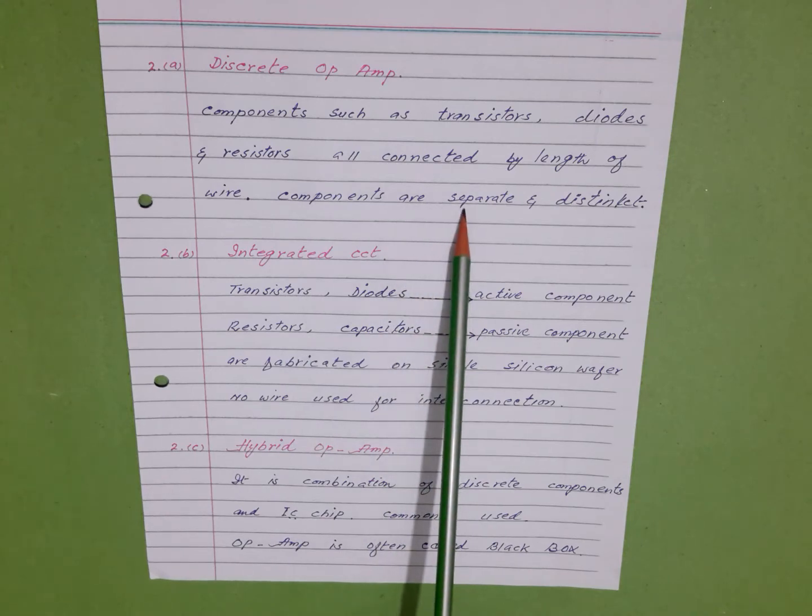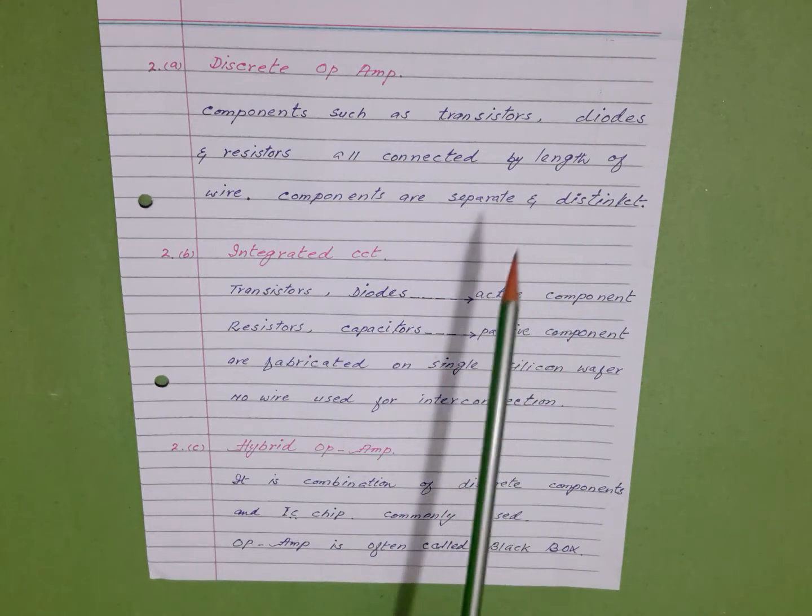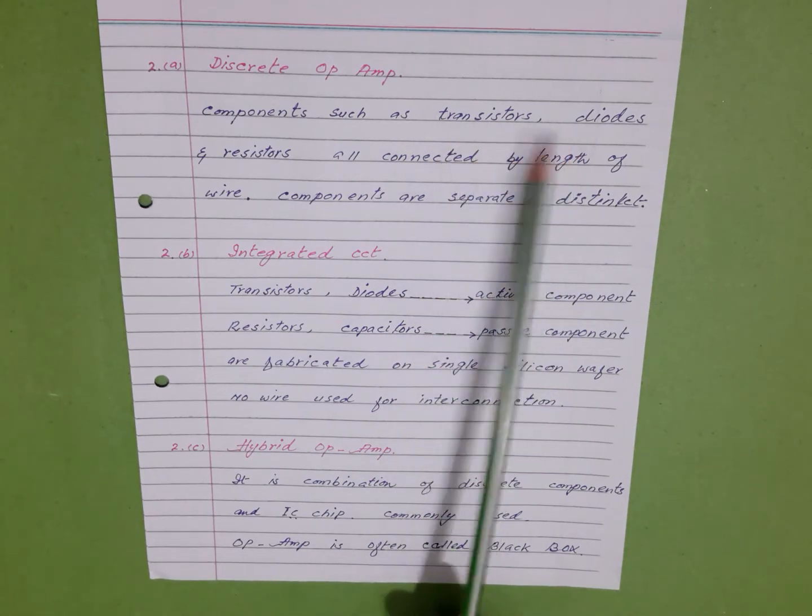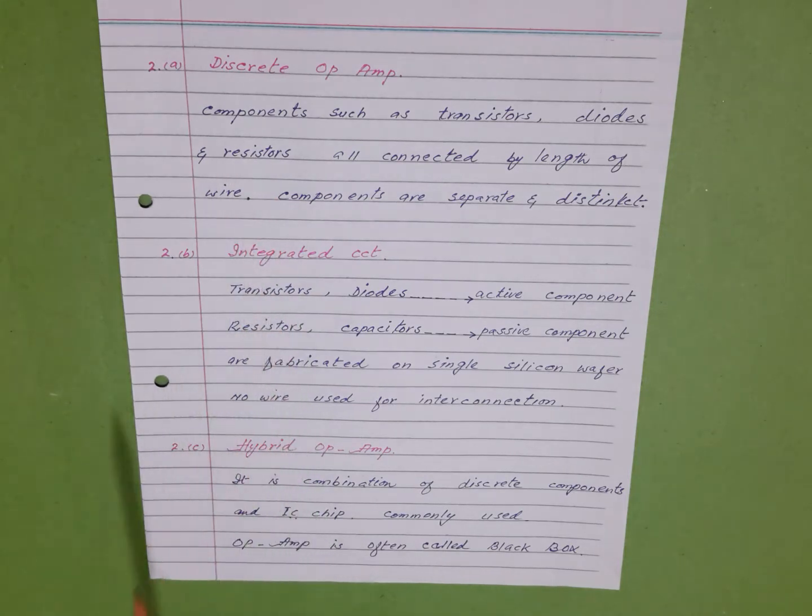Components are separate and distinct. These components are connected by small pieces of wire for interconnections, and these components are separate and distinct.